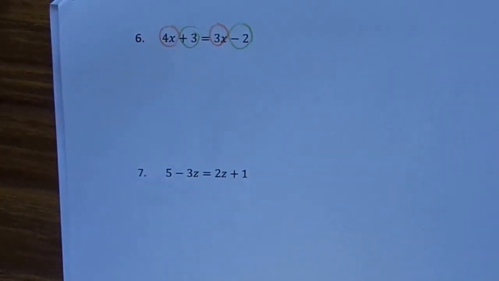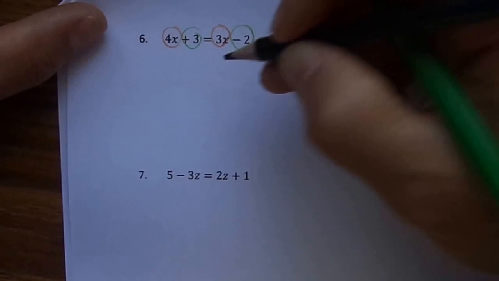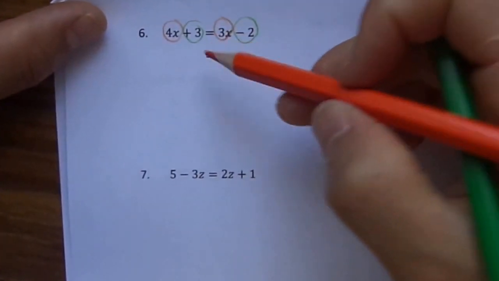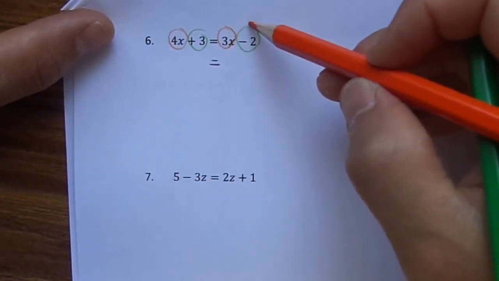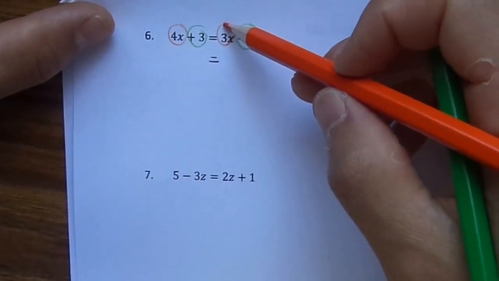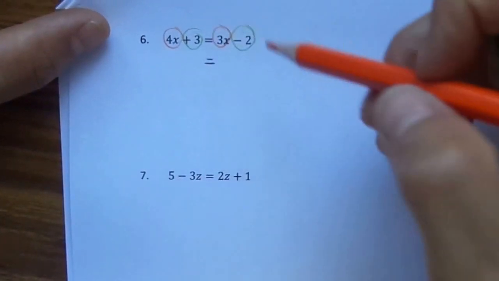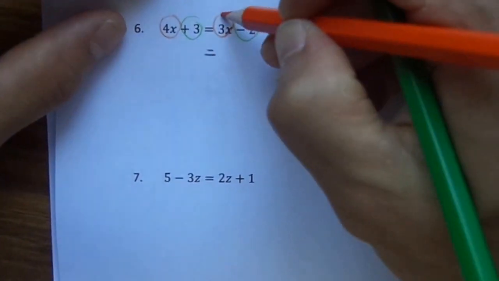So essentially what we want to do is get all the letters together and all the numbers together. Again, equal signs lining up. We could move the 4x over to join the 3x, or you can move the 3x over here to join the 4x. Either one is fine. I'm going to move the 3x over here to join the 4x.